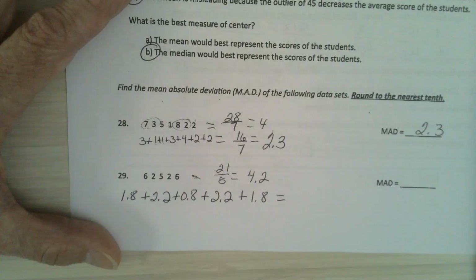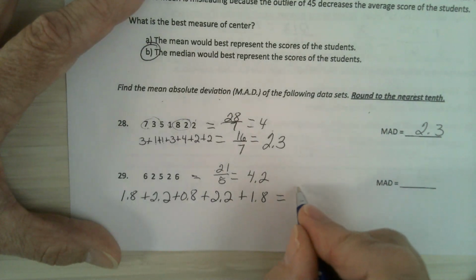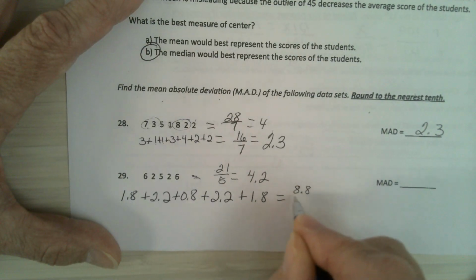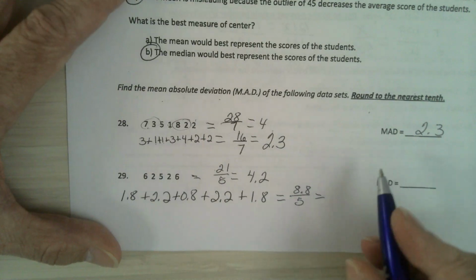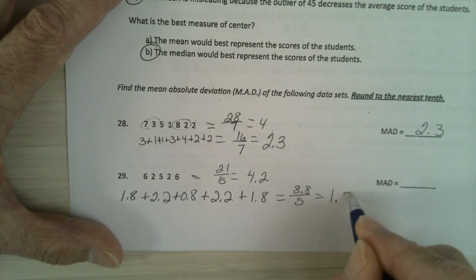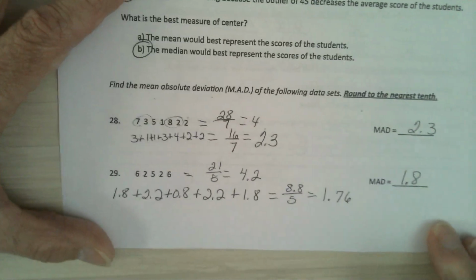Now you're going to add those 5 numbers together. You get 8 8/10. Divide it by 5. And the answer is 1.76, which will equal 1 8/10.